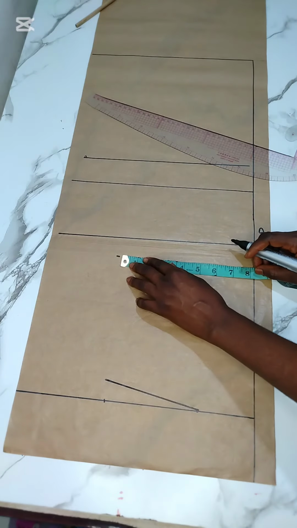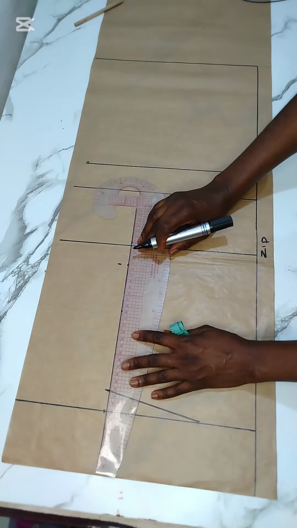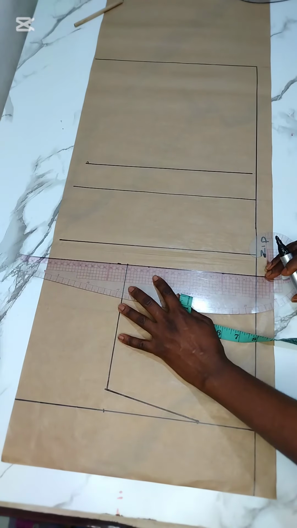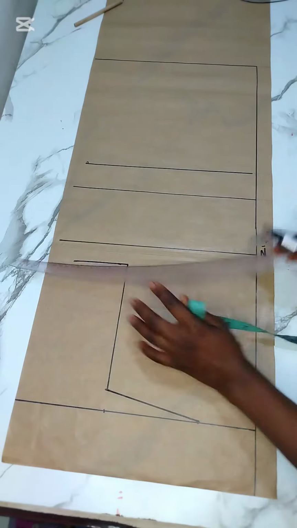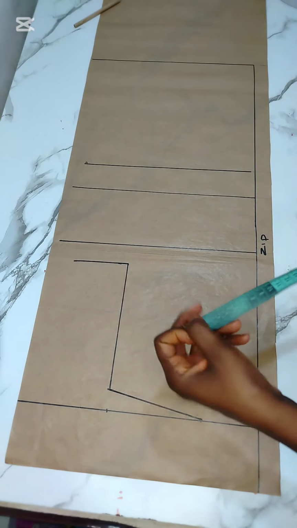This is my armhole depth. I got this by dividing my bust by 6, then I added 1.5 to it. So I'll be connecting this to form my armhole line. Then I'll be ruling that point as my chest line.